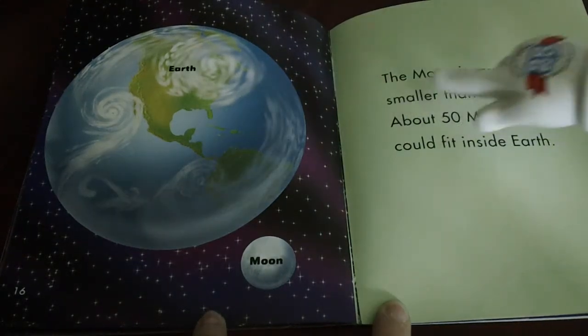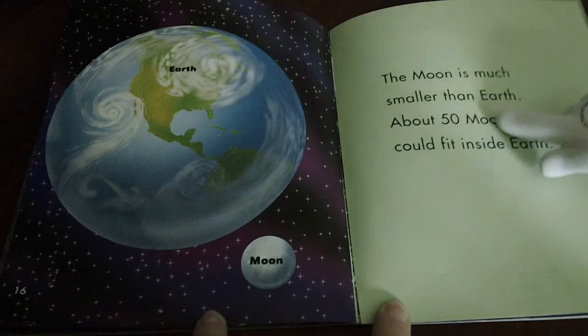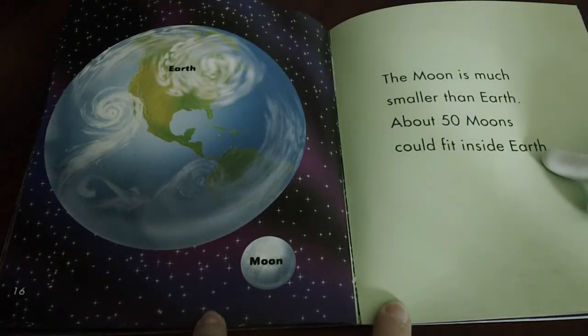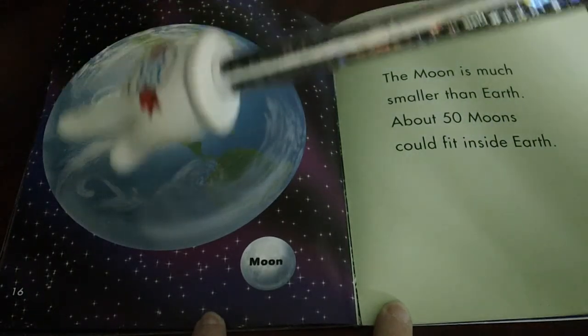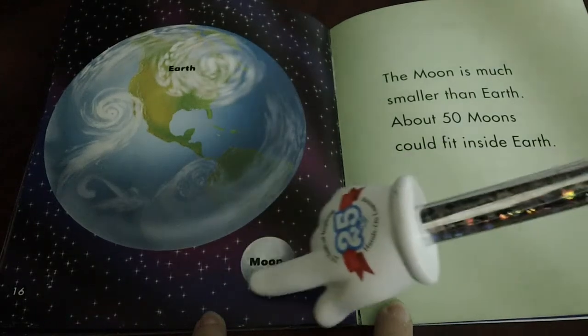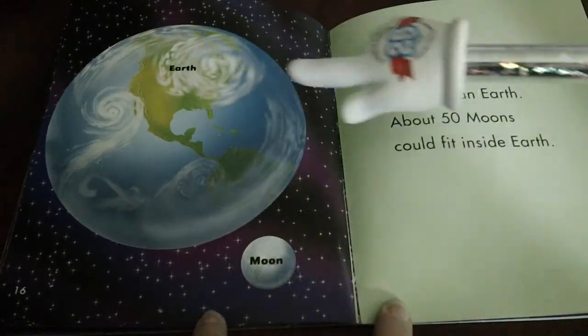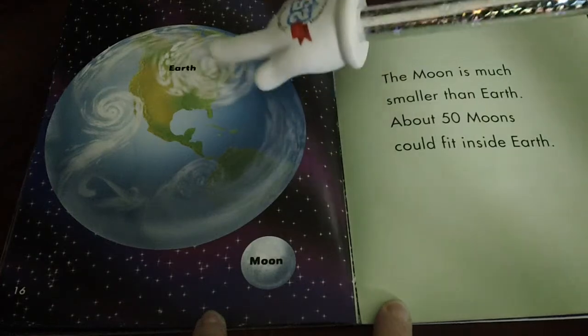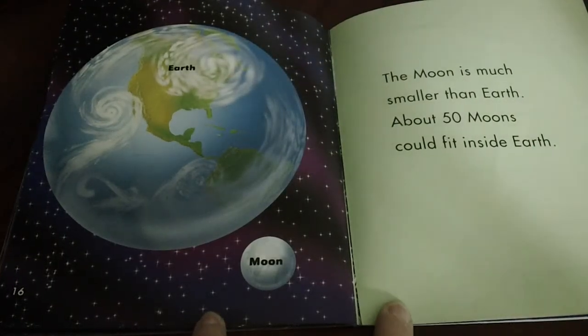The moon is much smaller than Earth. About 50 moons could fit inside Earth. And there's the Earth, and the moon is depicted much smaller. Our illustration here is helping me see that size difference.